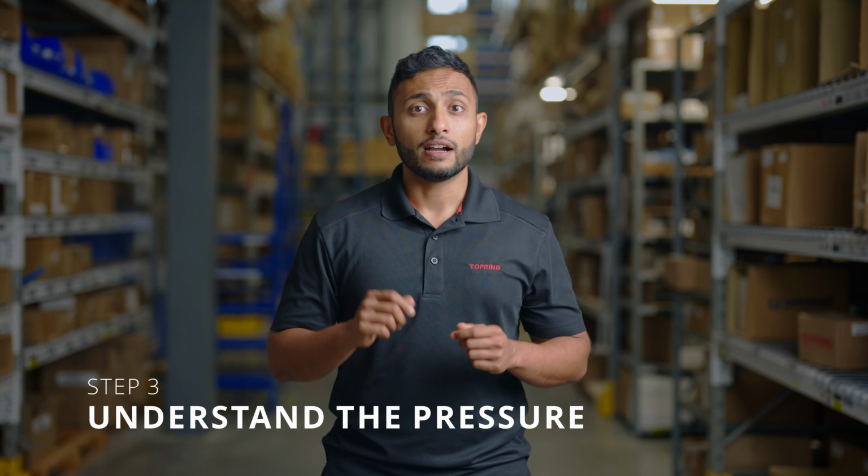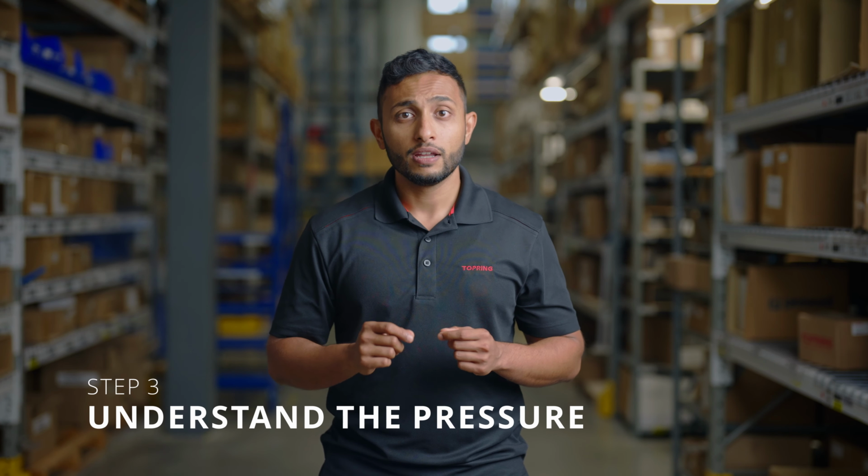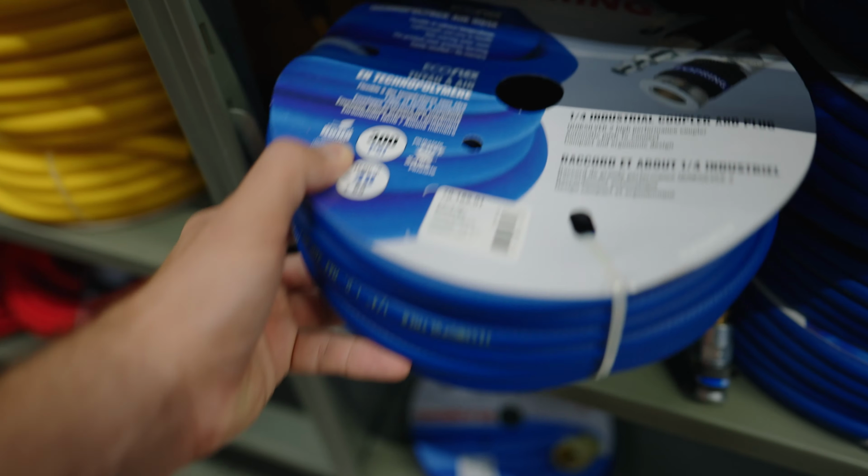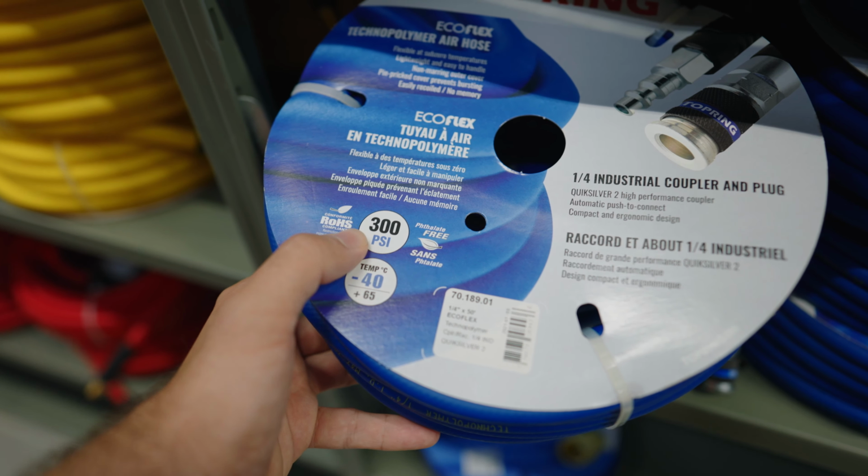Step 3. Understand the pressure. Not all hoses have the same maximum pressure rating. You must ensure the air pressure entering the hose from your air system does not exceed the resistance of your hose. Otherwise, the hose could burst. You should also make sure the maximum working pressure of the hose is higher than the working pressure of your tool or equipment. This allows the tool to receive the optimum amount of air pressure to work properly.